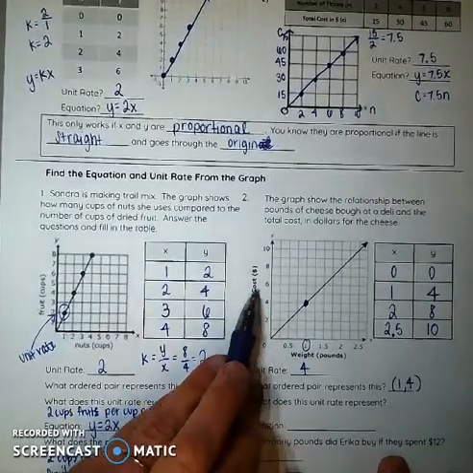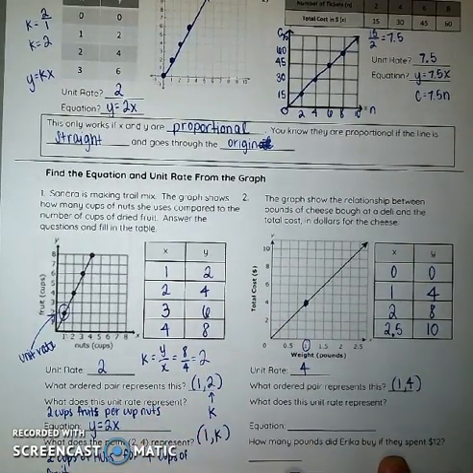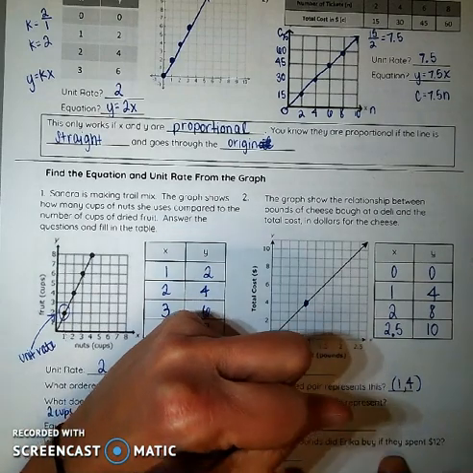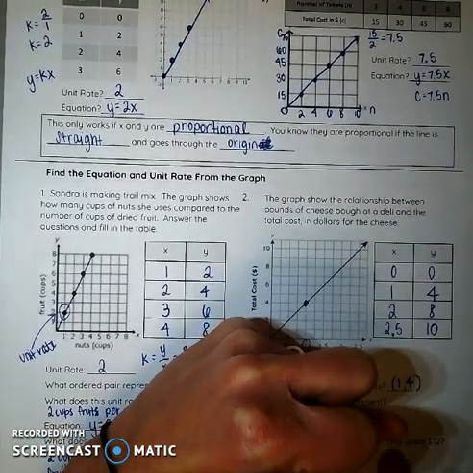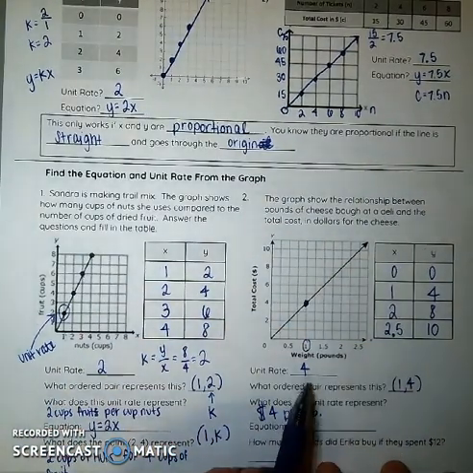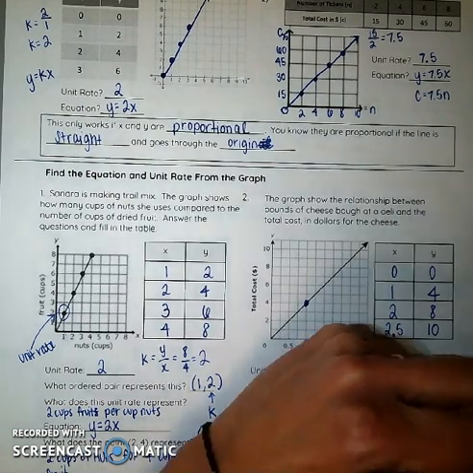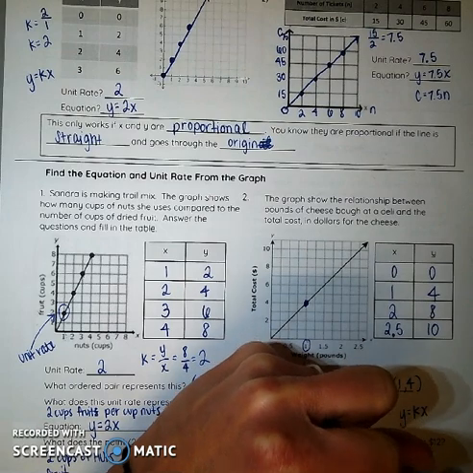Now this unit rate, remember we did y divided by x, so cost divided by pounds. So our unit rate represents that it costs $4 per pound of cheese. Now we also need our equation. Remember, for the equation, we just plug our unit rate into the equation y equals kx, so that means it's going to be y equals 4x.